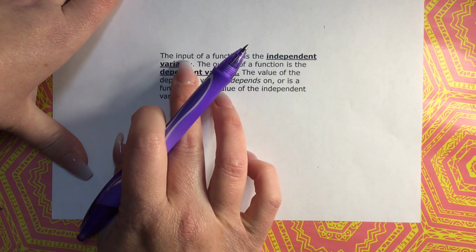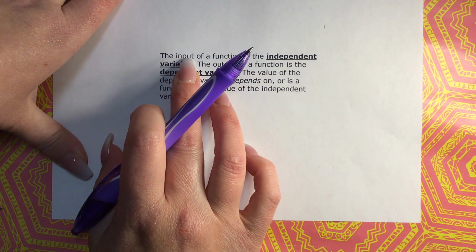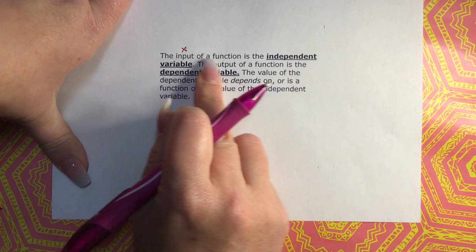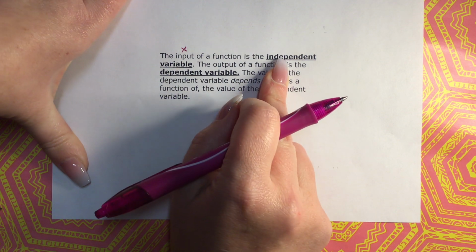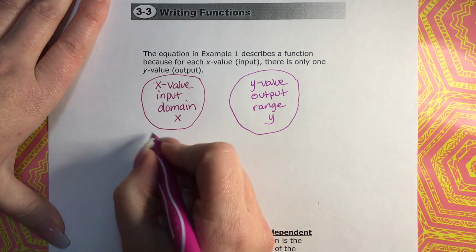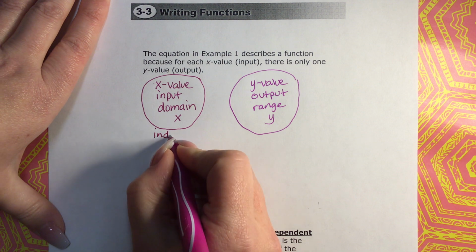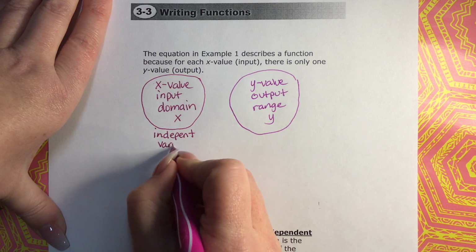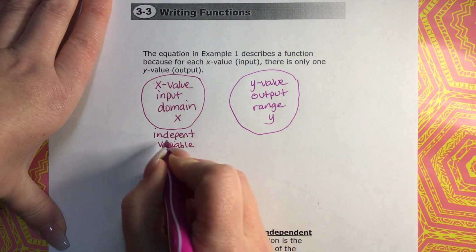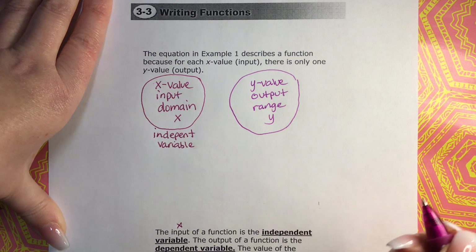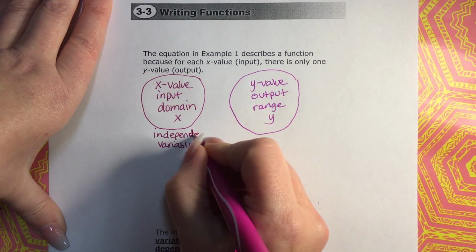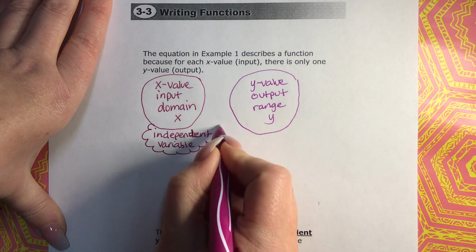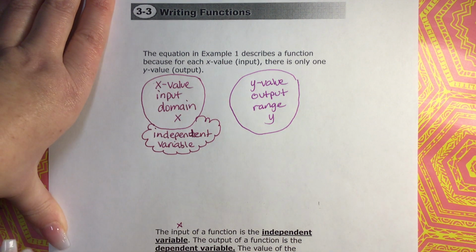Okay, so this says the input of a function. So the input, what is that? That is the x value, right? So the x value of a function, or the input, is the independent variable. Oh my goodness, we have another one. There's another name for the x value. It's called the independent variable. Okay, independent variable. We got the independent variable, the x value, input, domain. All of those things mean the same thing.